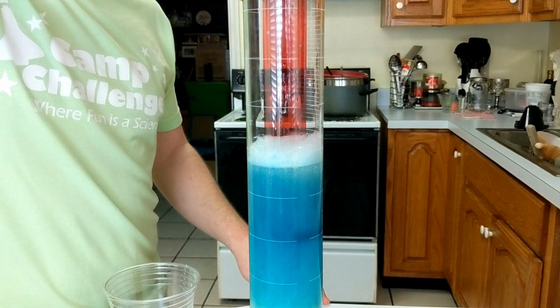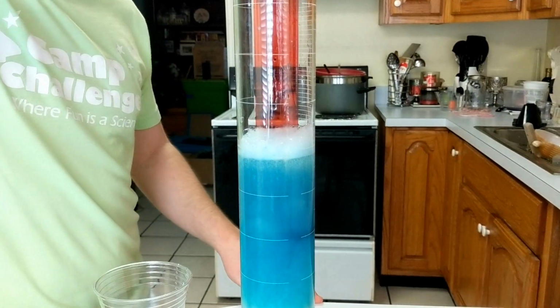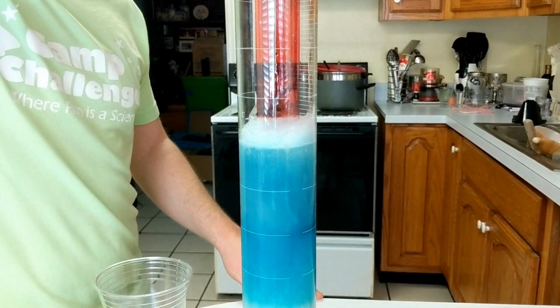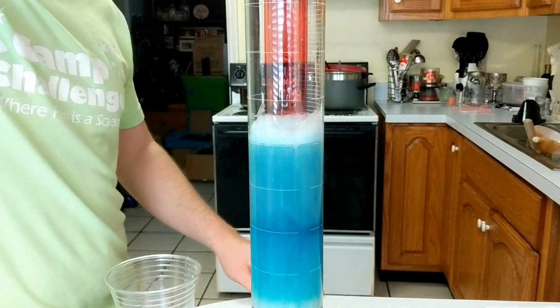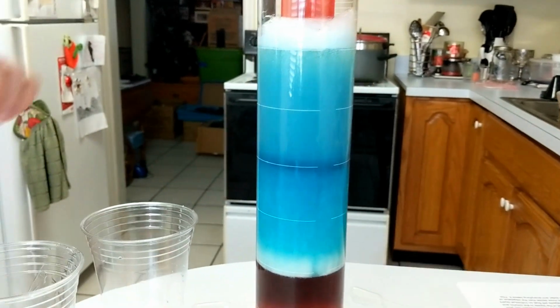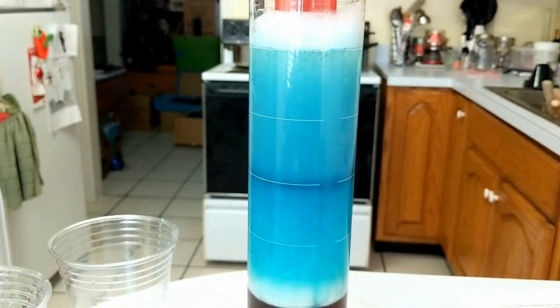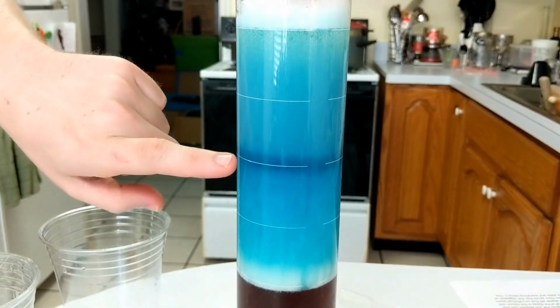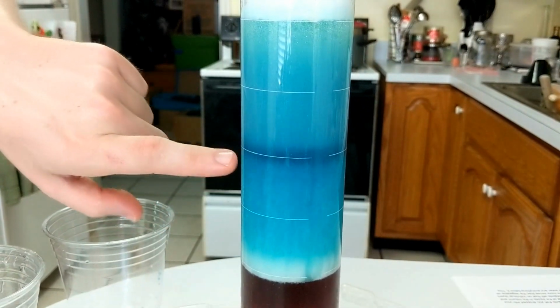Okay, look at that. I think we're seeing a clear difference between the water and the vegetable oil. You guys want to come on in just a little bit? You can see that it's going to separate. Look at this, that dark blue line.